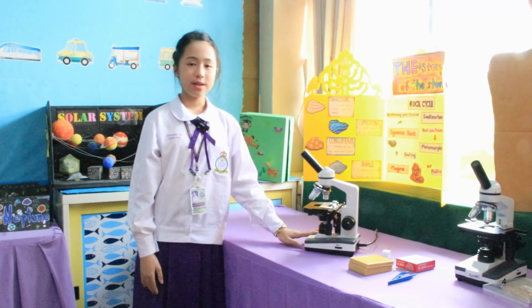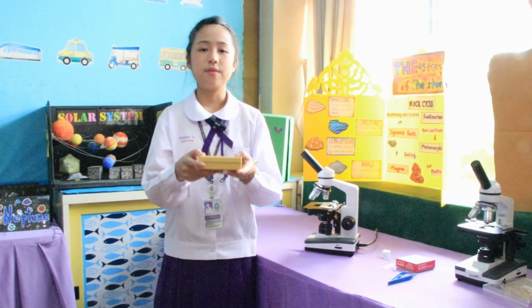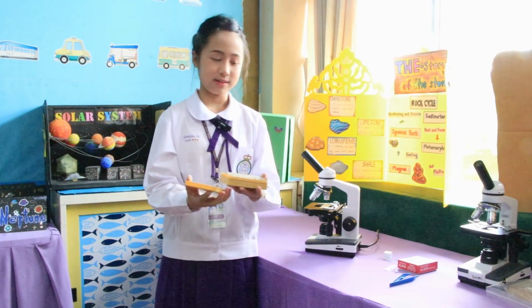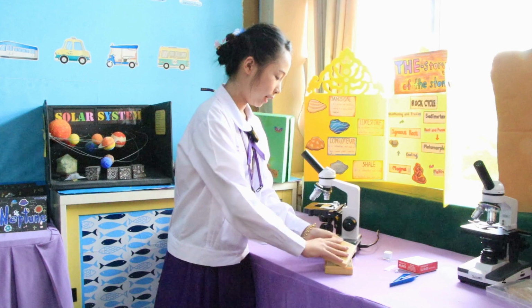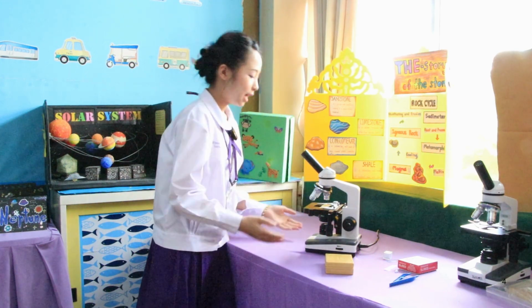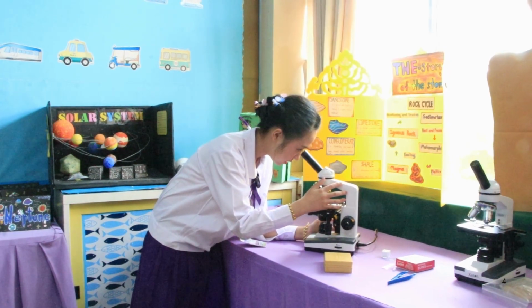Now, when we use the microscope, we're going to get the lens. These lenses are very special because they include microorganisms and cells. We're going to get one lens, as we already see here, that is already in the microscope. Now, we're going to look into the hole, right here, in the lens.